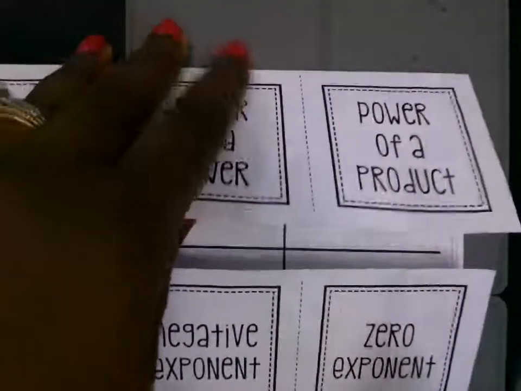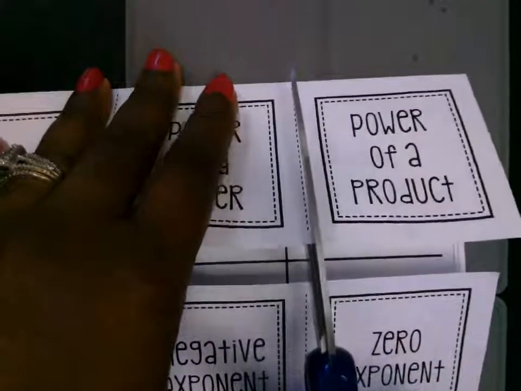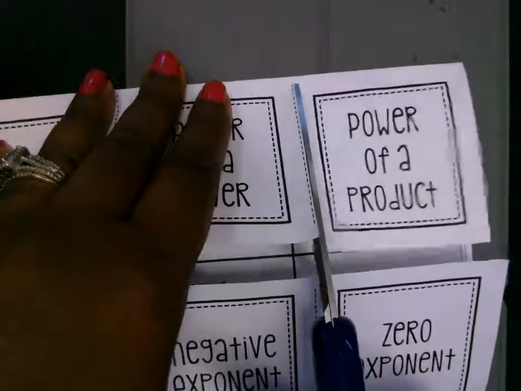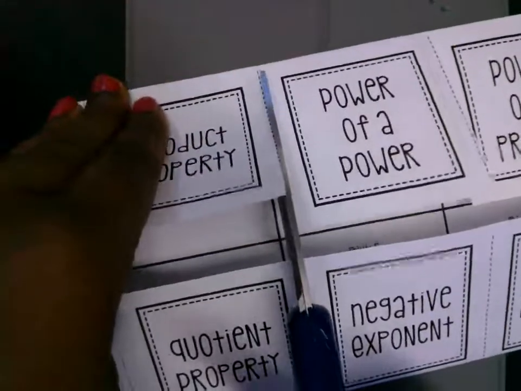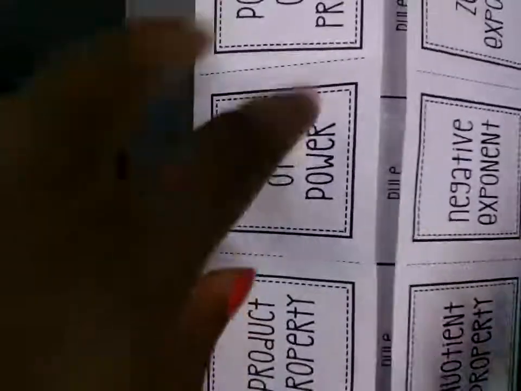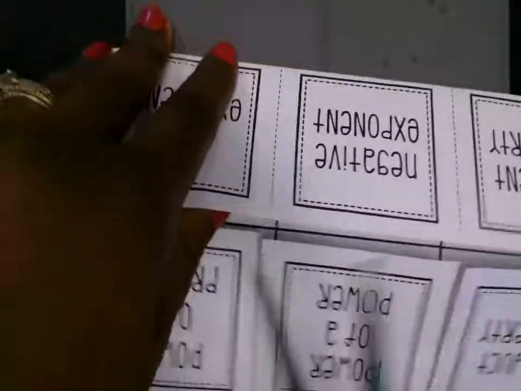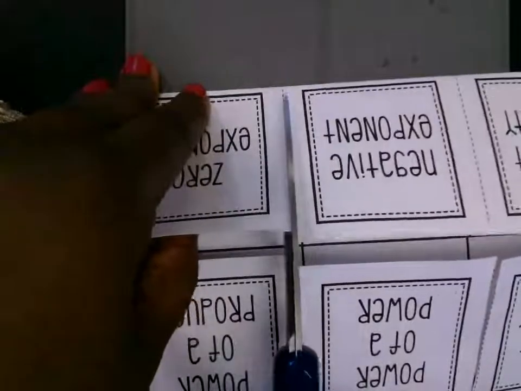Okay, open this little flap and you're just going to cut on the dotted line here so you can fold it up. The dotted line here. Turn it over so it'll be easier to cut the dotted lines on the bottom.